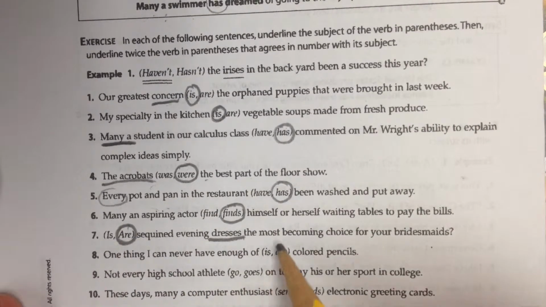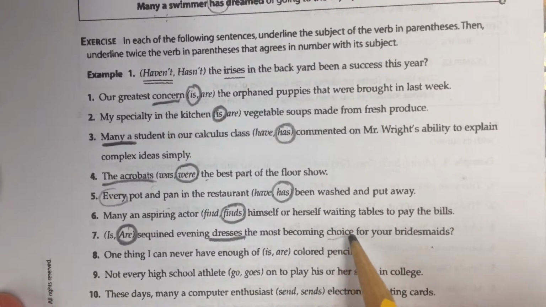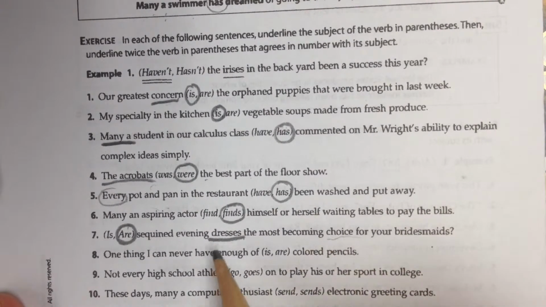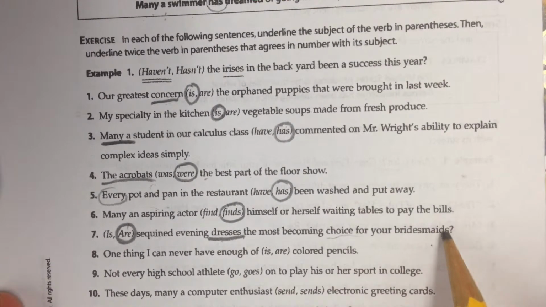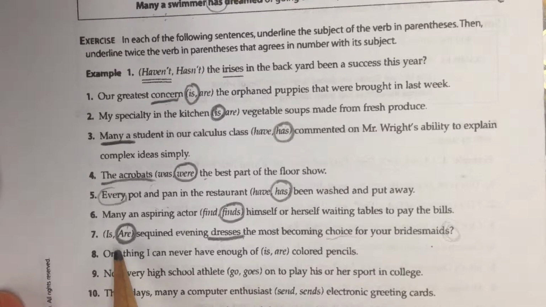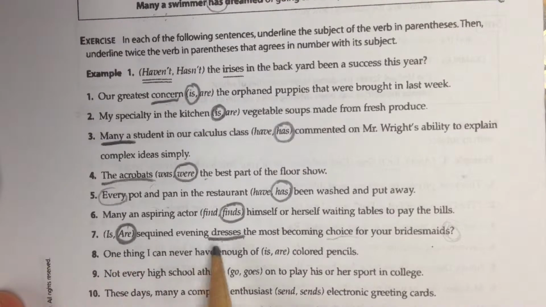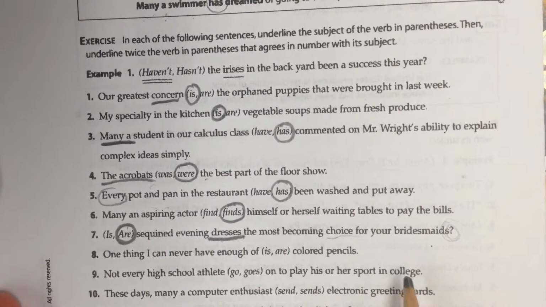Even though the predicate nominative over here, the most becoming choice, is singular. That's just the predicate nominative. This is the subject. One way to approach a sentence that is a question, so the verb is moved to the front of the sentence, is to write it as a statement. Sequined evening dresses are the most becoming choice for your bridesmaids.